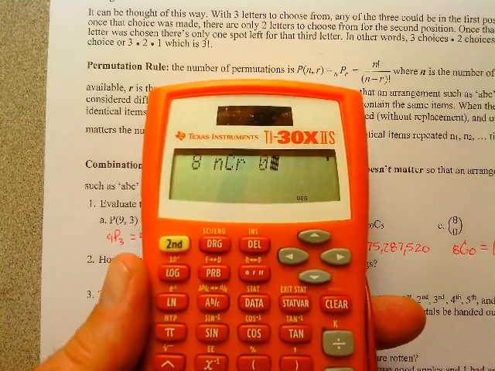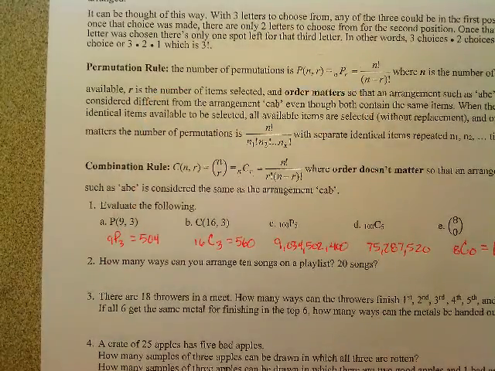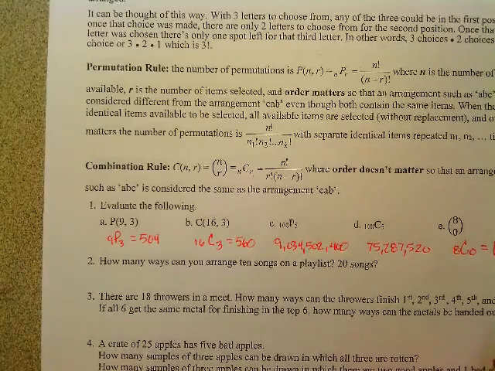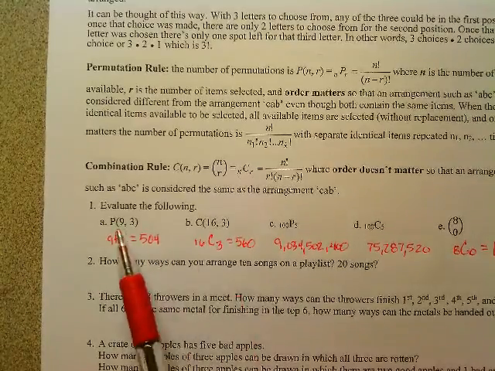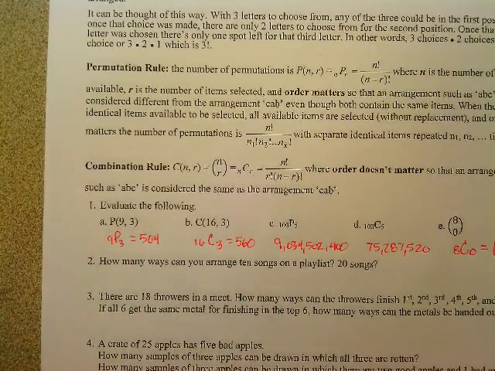Then our 0, equals, there's our 1. Mostly I just had this one in there so that you could see the different ways of asking the question, and then a little practice using your calculator to get the right results.